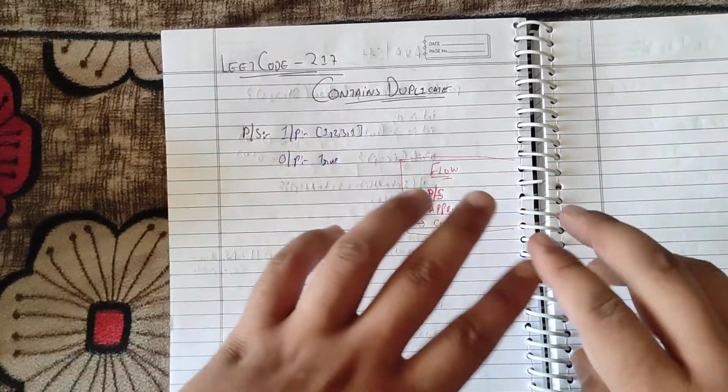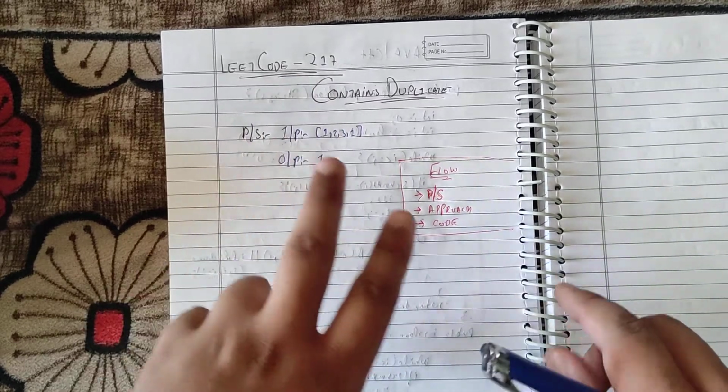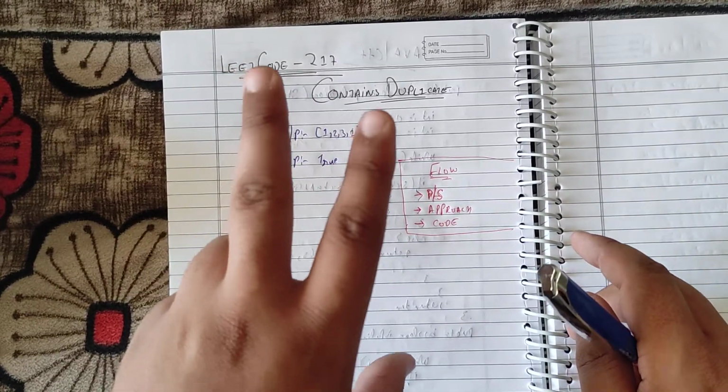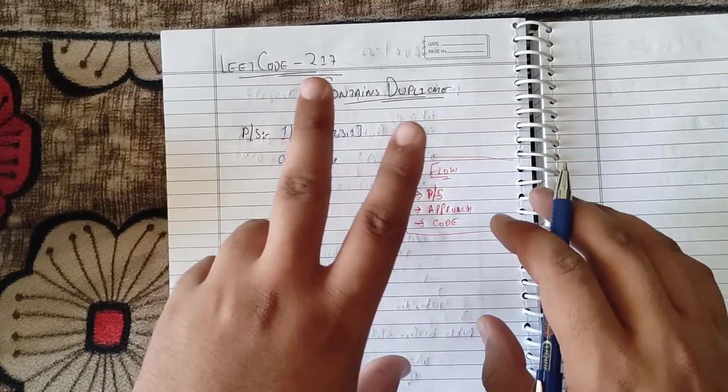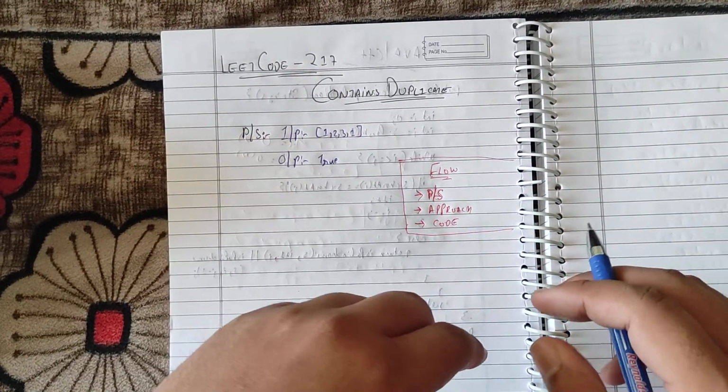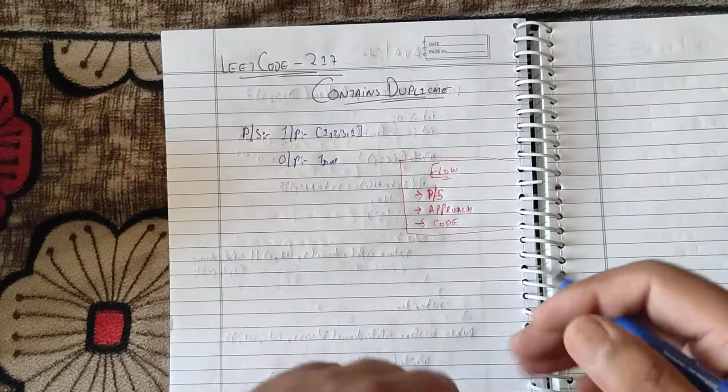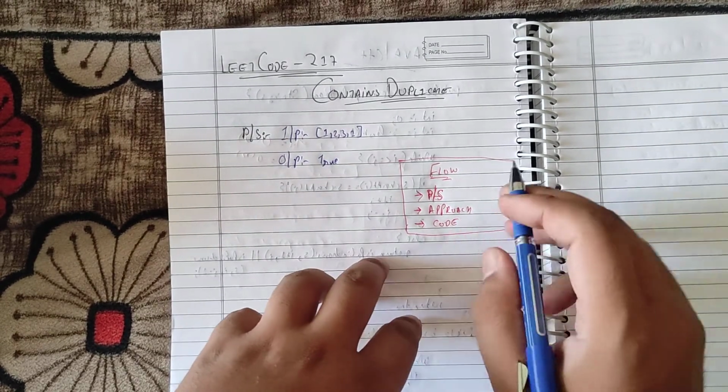They are saying that one of the numbers will appear at least twice in the array. If it appears at least twice in the array, then we're going to return true, otherwise we're going to return false. So that's the problem statement.